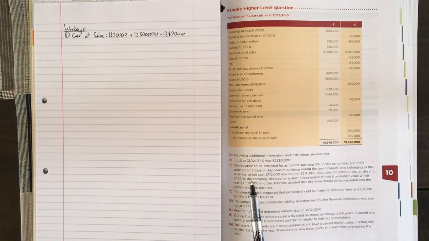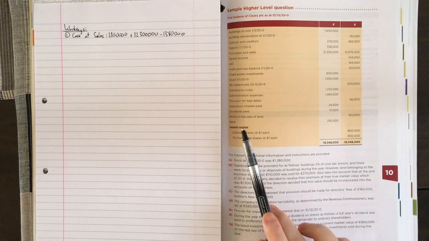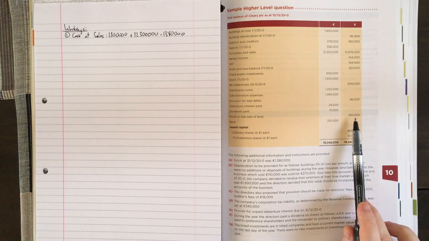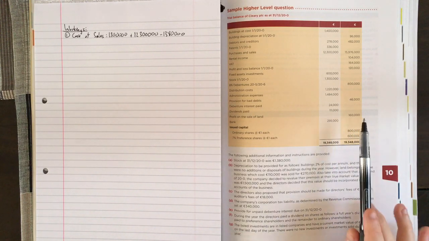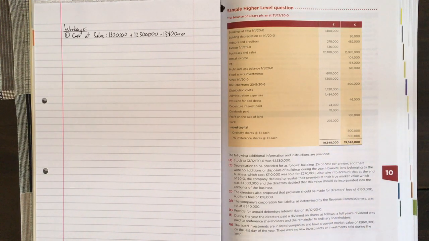So land belonging to the business, which cost 110, was sold for 270. So that's a profit of 160. Profit on sale of land 160. So that's given in. So that's already been accounted for and put into the accounts. Okay, that's going to be put in as an exceptional item when we come to the profit and loss account. But we don't need to do anything with that because it is already put into the accounts.